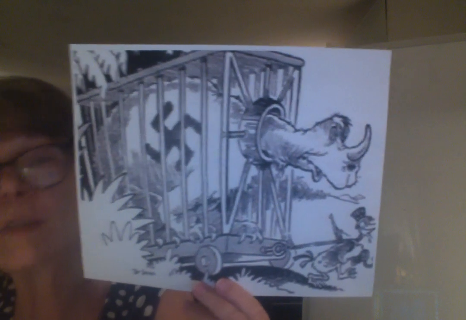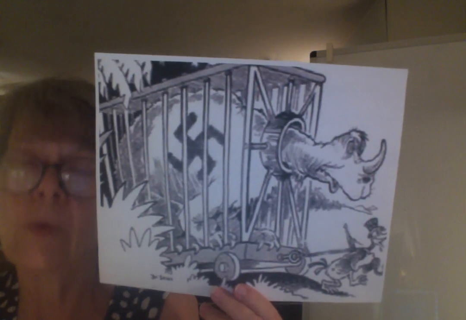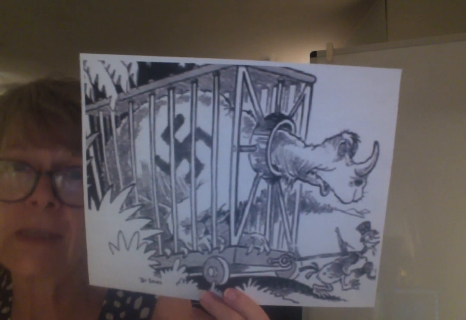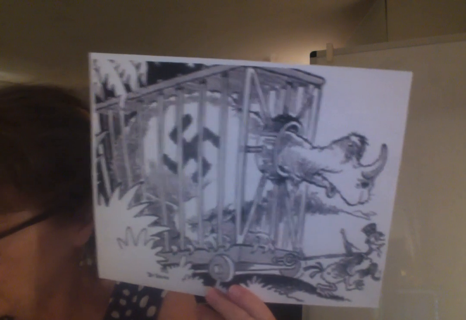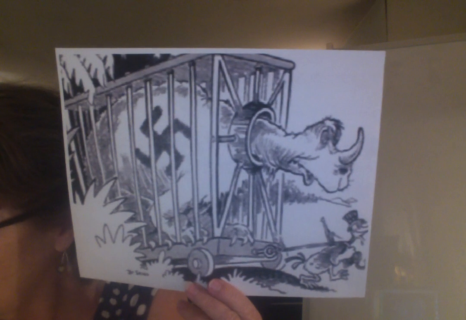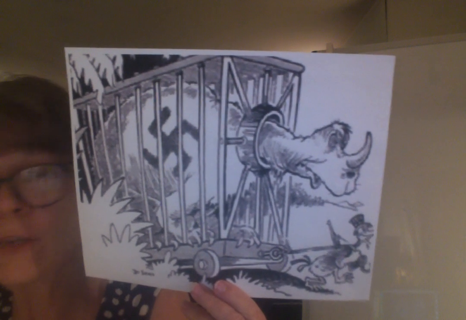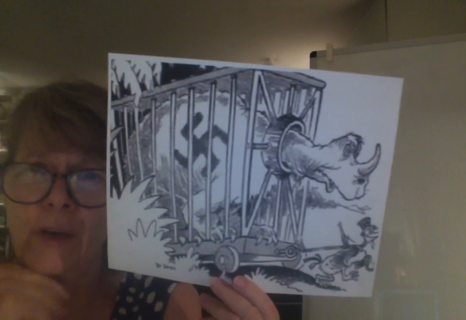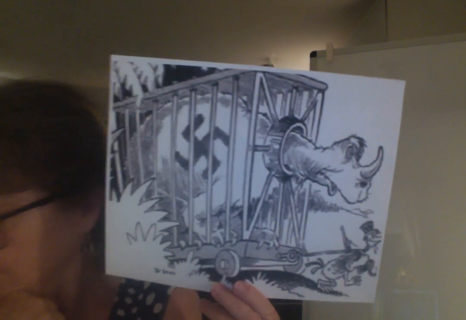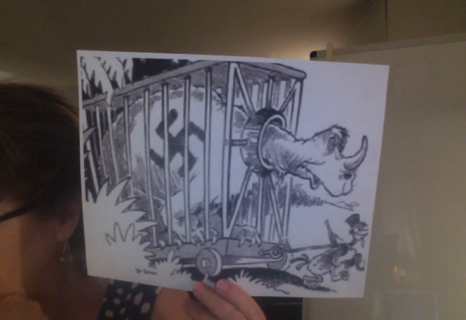C, help American soldiers win the war. If we buy stamps and bonds, we're going to help win the war. We're going to help the soldiers win the war. D, help the United States and Germany become friendly towards each other. Do these creatures look like they're going to be friends? No. Nope.